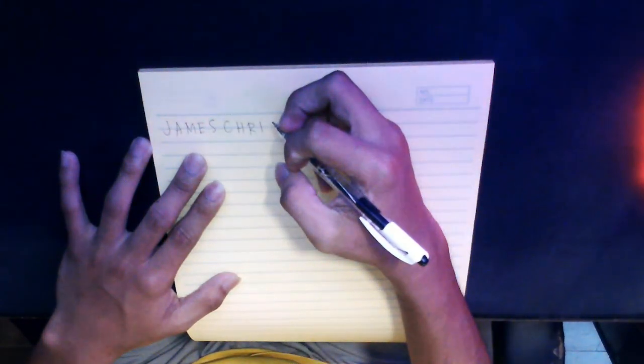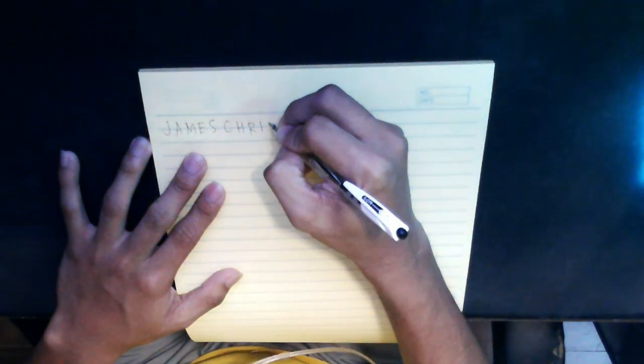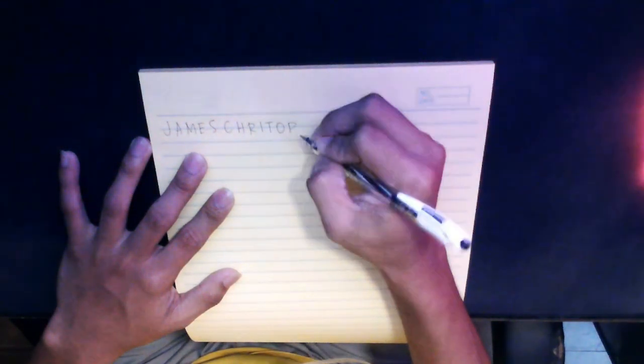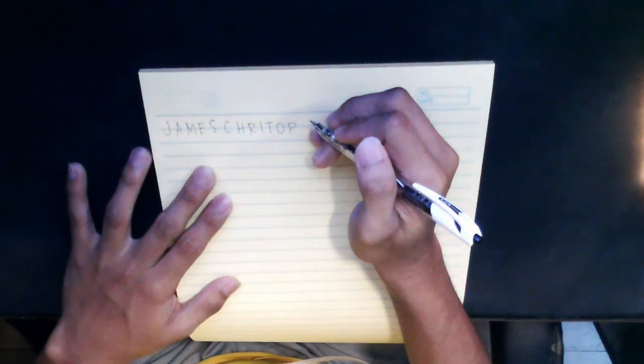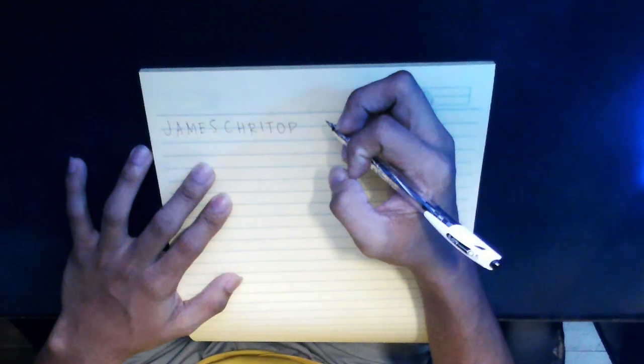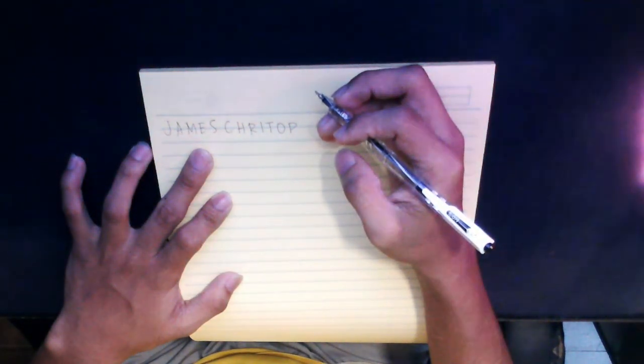Then I'm going next, which is T. Then O. The letter P. H is already given from the first part of Christopher, so I'm going to skip that, as well as E, and R.